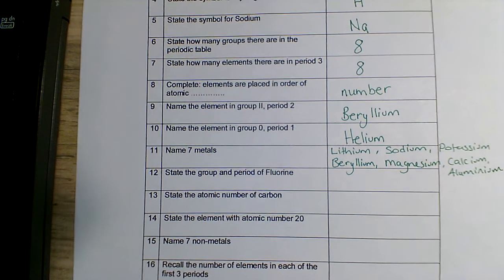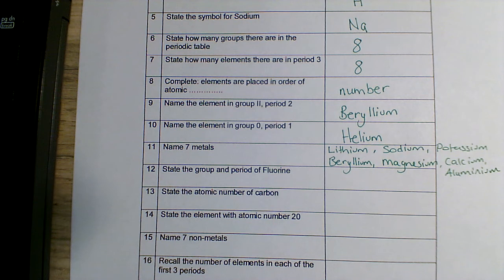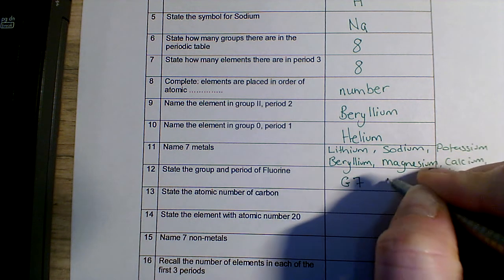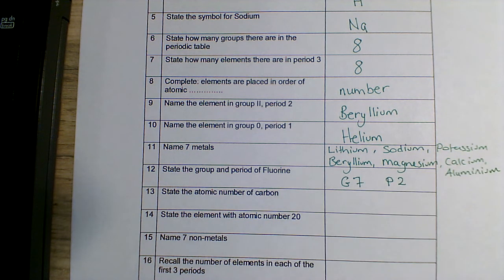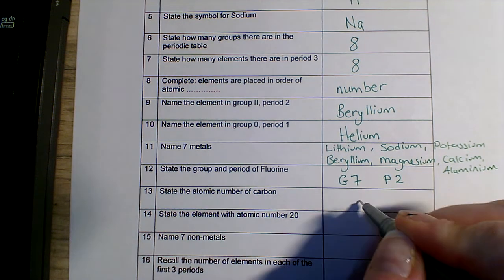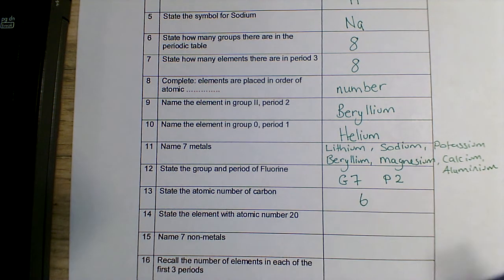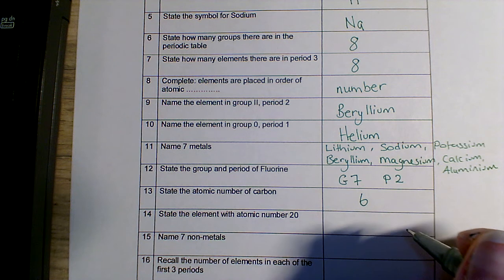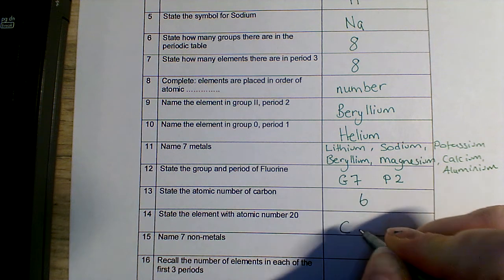The group and period of fluorine: group 7, period 2. Atomic number of carbon, 6. The element with atomic number of 20 is calcium.